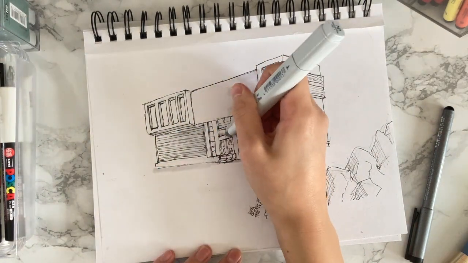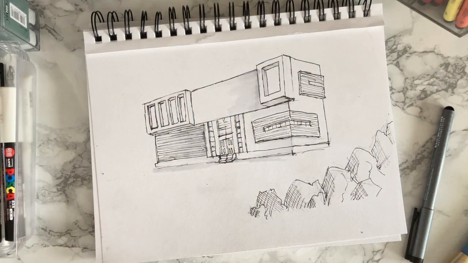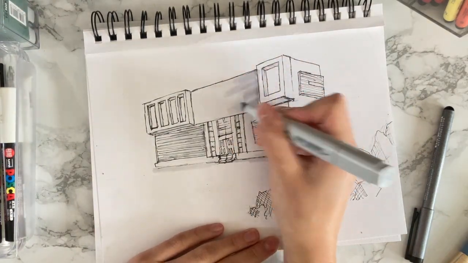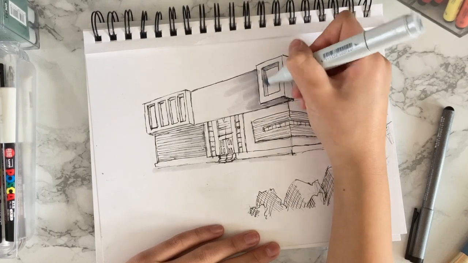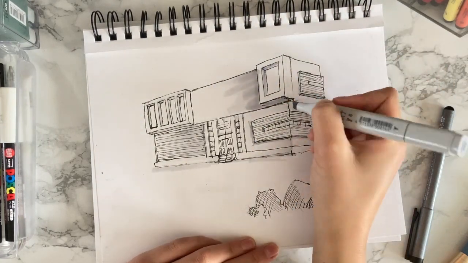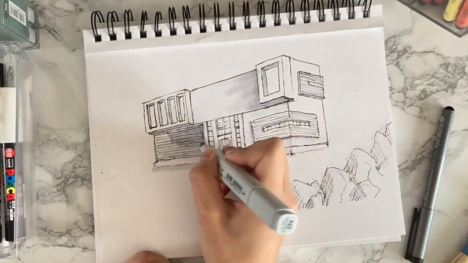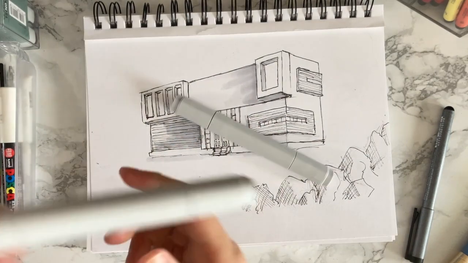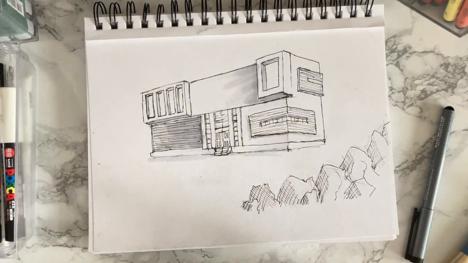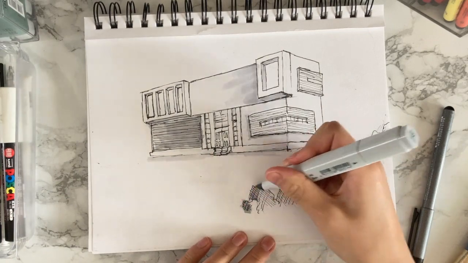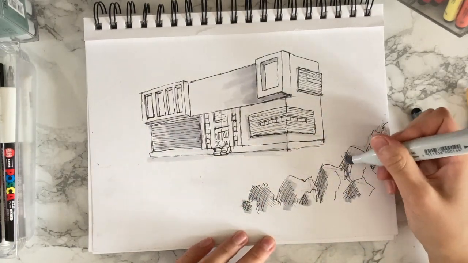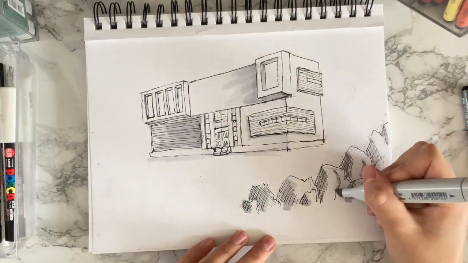And I'm just going to shade it because the sun is going to be coming from the right, so everything on the left side will be a little darker. You can also see that from the rocks because I shaded in the rocks with those crisscross lines. Sorry, the sun is coming in from the right side. And then I'm also coloring the rocks.